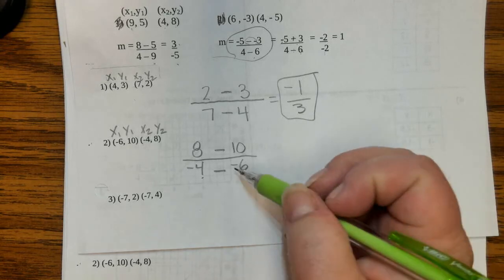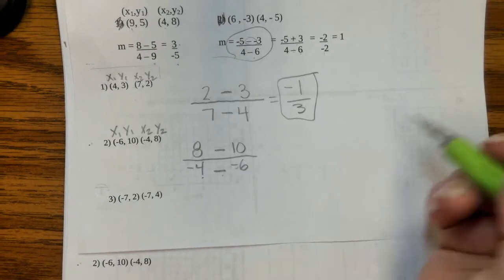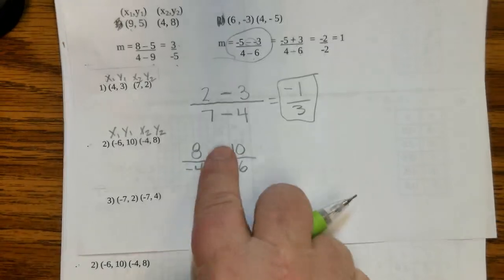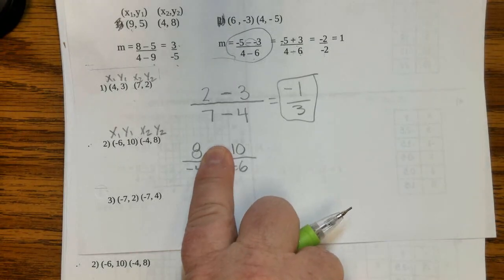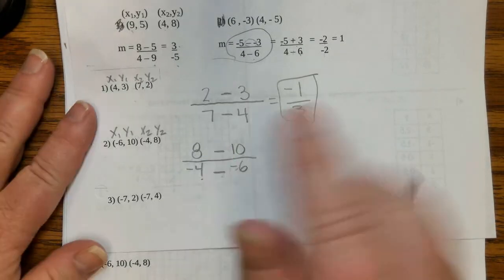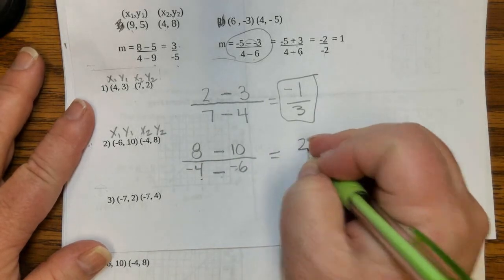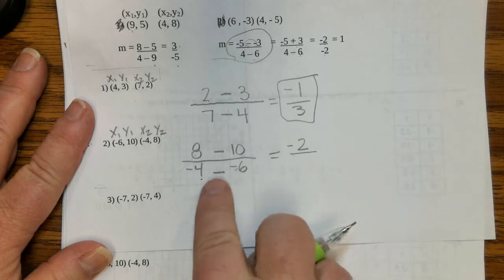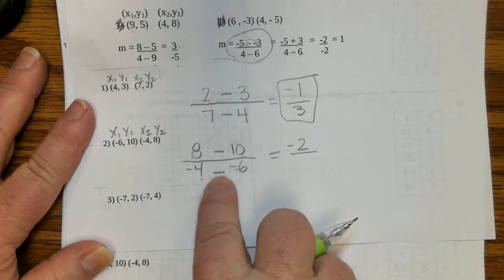I don't have to decide which one should have been that negative sign on that 6. So on the top I have 10 take away 8, which is, and what's the sign I need to keep? Negative. Okay? On the bottom, I've got a negative and a negative.